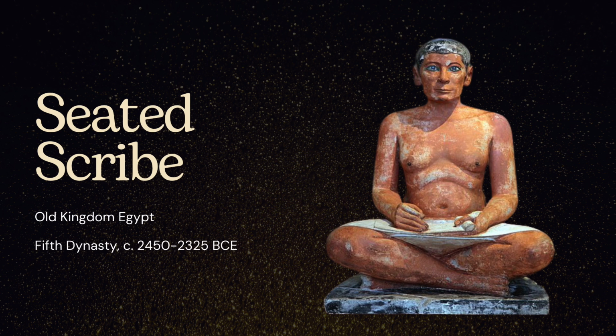They were among the few literate individuals, and they had an essential role in the administration of the state. Their ability to read and write in hieroglyphs placed them in a unique role as record keepers, tax collectors, and communications facilitators between different parts of the royal court. The seated scribe therefore represents not only a specific important individual, but an important aspect of life in ancient Egypt.